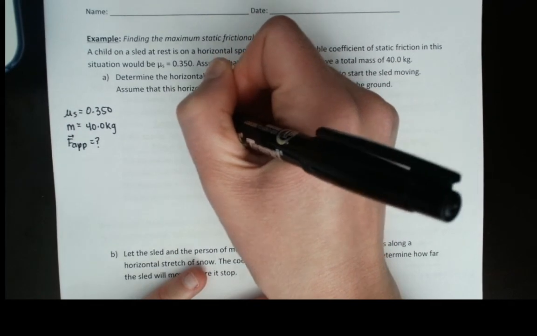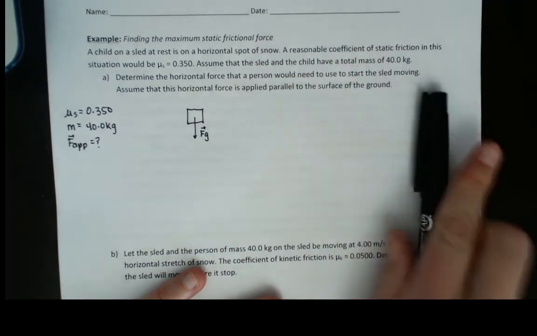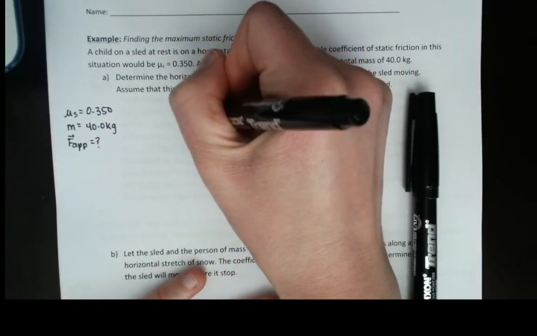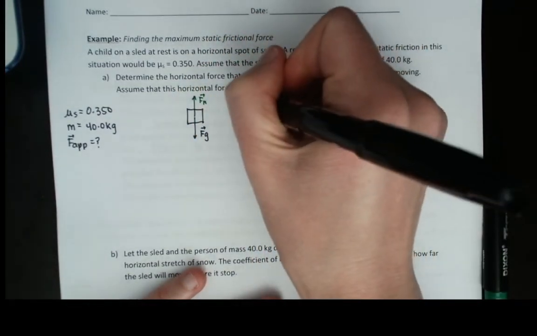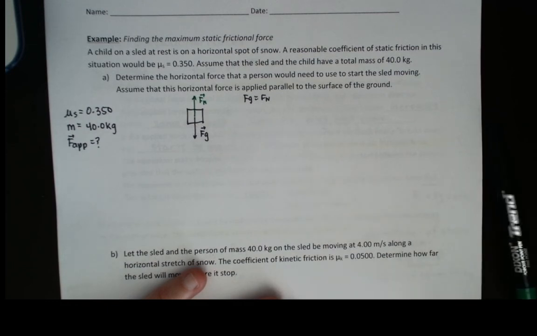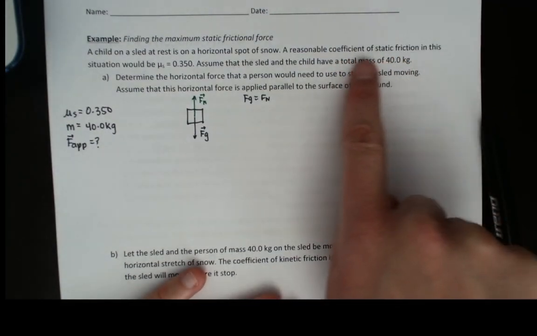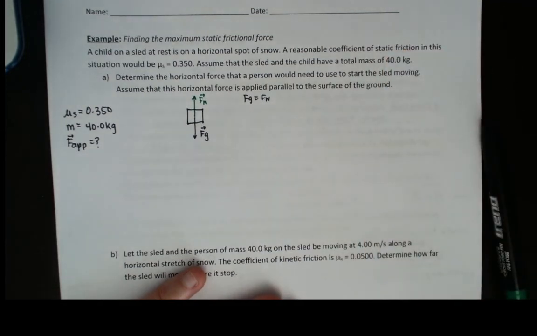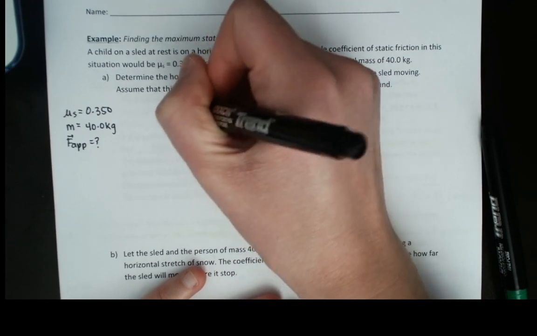Okay, let's draw ourselves a picture. So we've got Fg, which will be equal to Fn, okay? We also have an applied force as well as some friction. Okay, the reason we know there's friction is because it gave us a coefficient of static friction. So that means there is some friction present. So let's say, I always like putting friction to the left wherever possible.